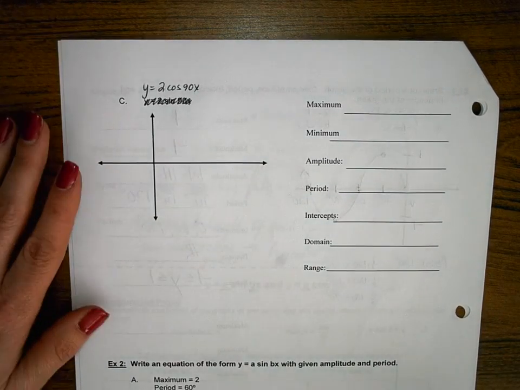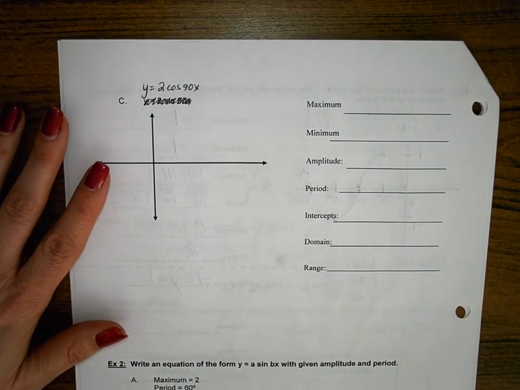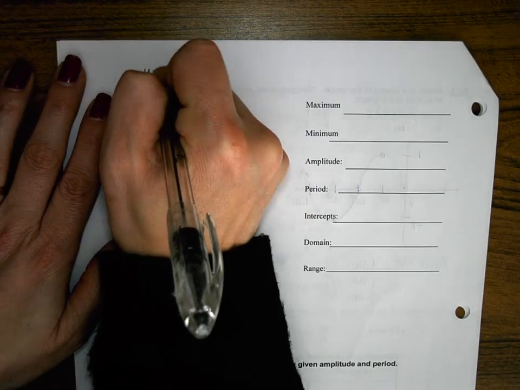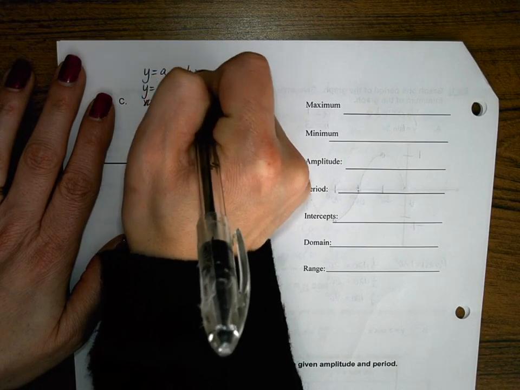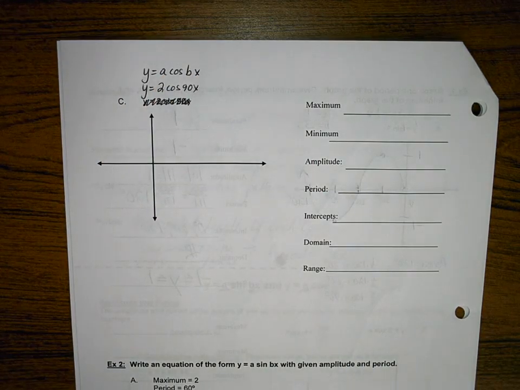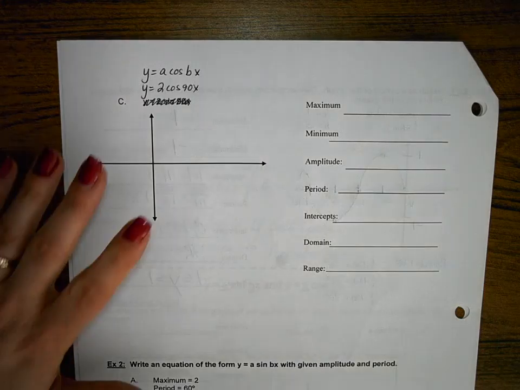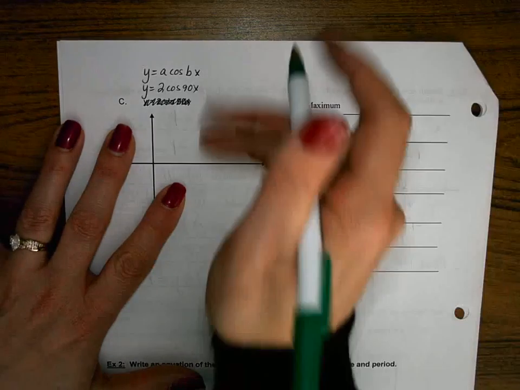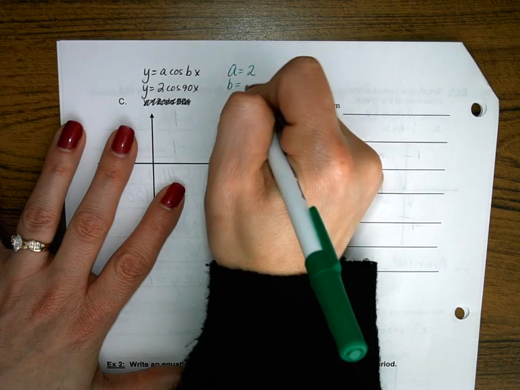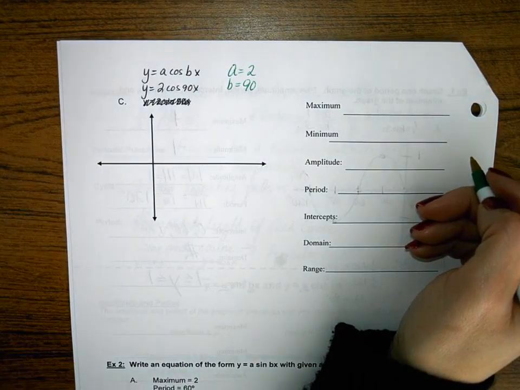So we want to remember, the first thing you want to do is right above that, you're going to write y is equal to a cosine of bx. Now, what number is in the place of a? 2. What number is in the place of b? 90. Okay, now a makes me think of what?